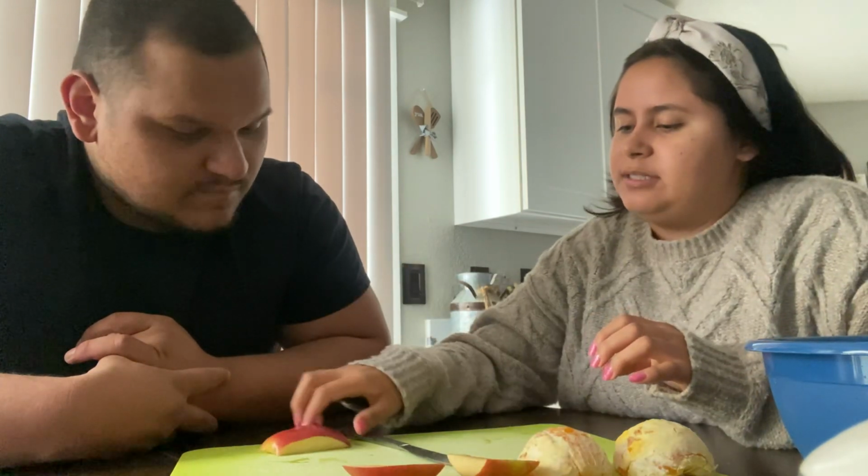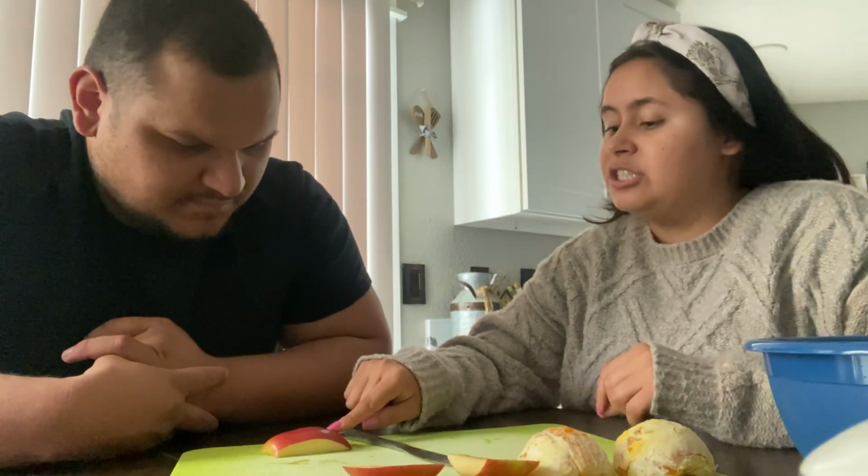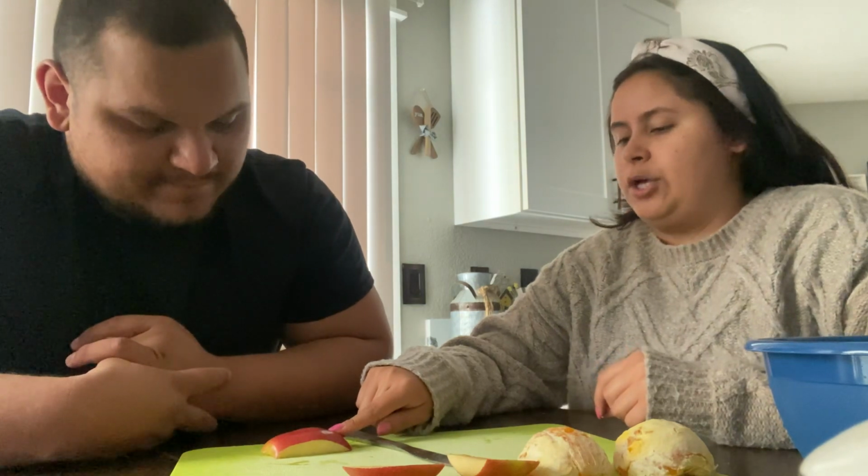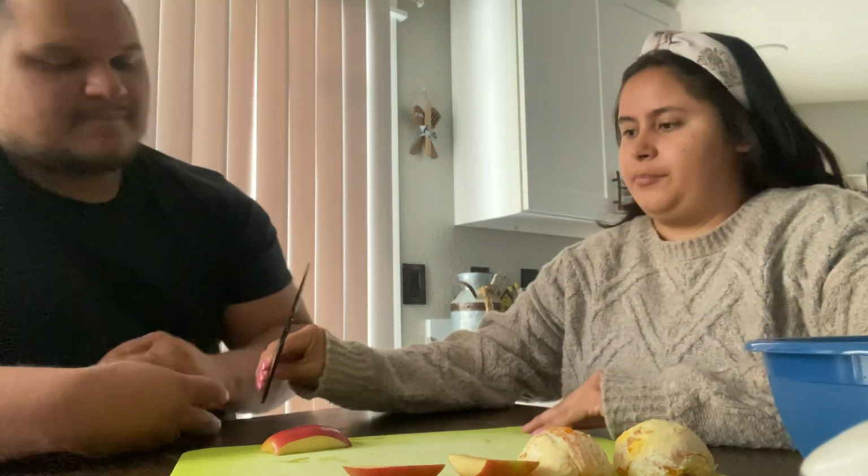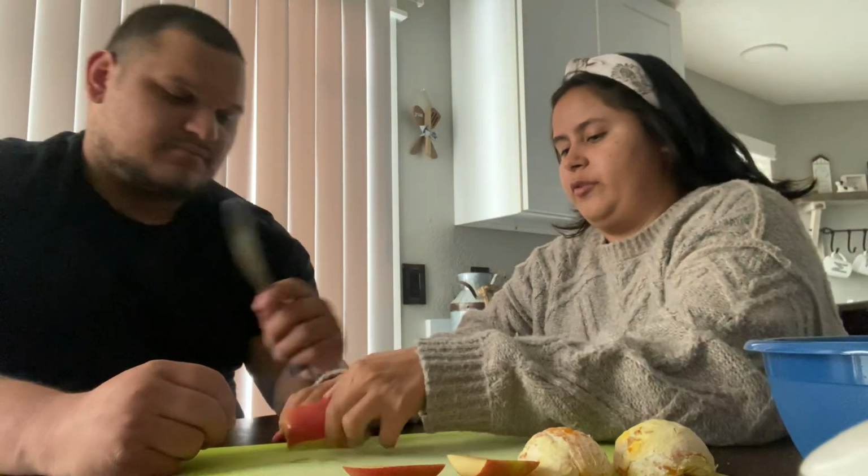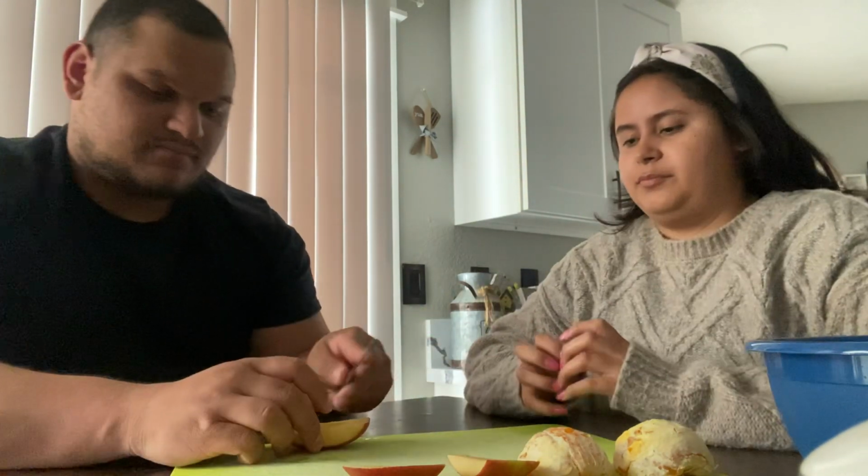So do you know what fruit this is? Manzana. Good job. And what was it in English? Apple. Okay, can you cut this apple 4 times? Let me turn it over. Easier. There you go.